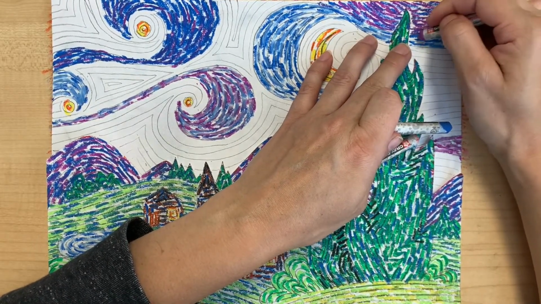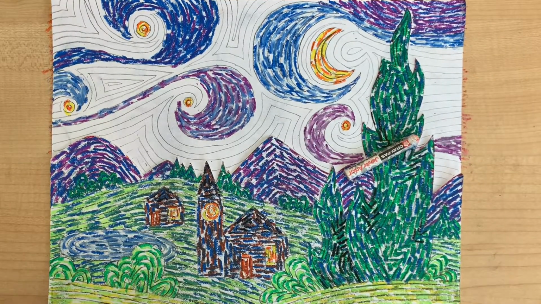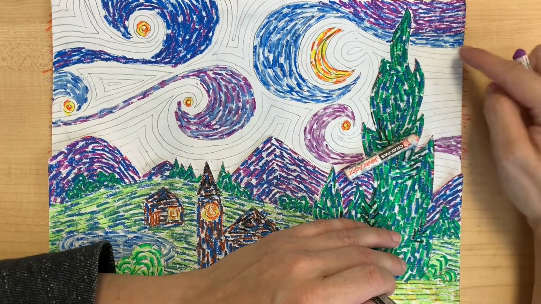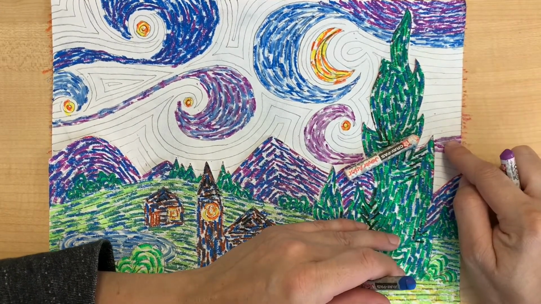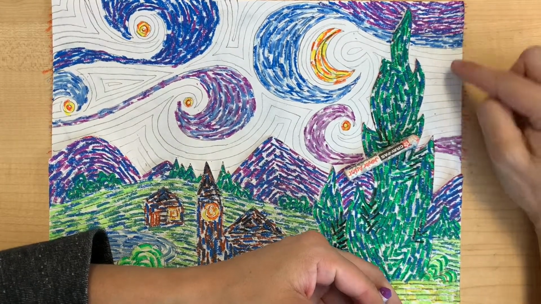I'm choosing to add more purple to increase the contrast, the difference between my swirl and the area around it. I'm going to use those same colors below because this swirl and this swirl use different colors. This combination will work both in this area and here.